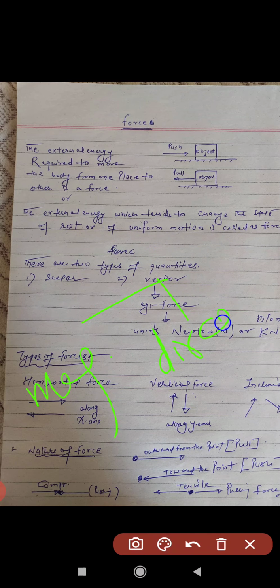When a thing has a direction as well as magnitude, we call it a vector quantity, and force is an example. In a scalar quantity, like mass or weight, there is a magnitude only and not a direction, so it is a scalar quantity.